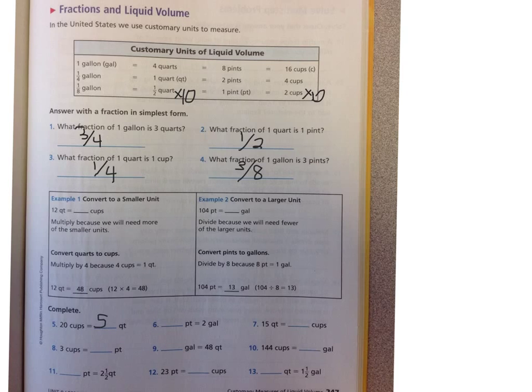Number 6 says how many pints is 2 gallons? So if I go up to my table, I find the gallon. 1 gallon is 8 pints. Let's see if you follow the line right here. So I got 1 gallon is 8. I need 2 gallons. I'm going to multiply by 2. 8 times 2 is 16. So there's 16 pints in 2 gallons.